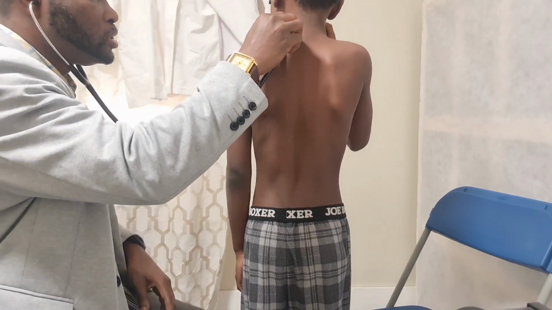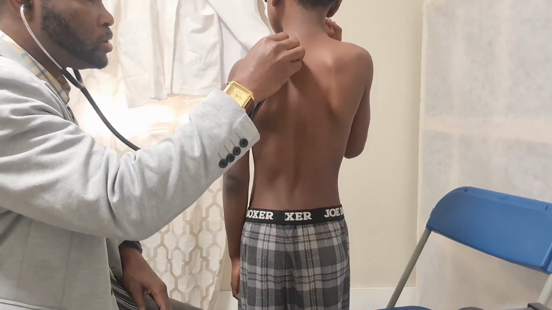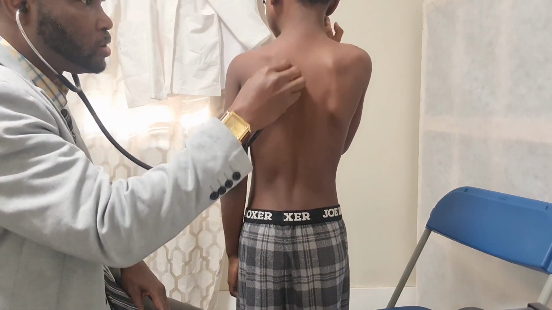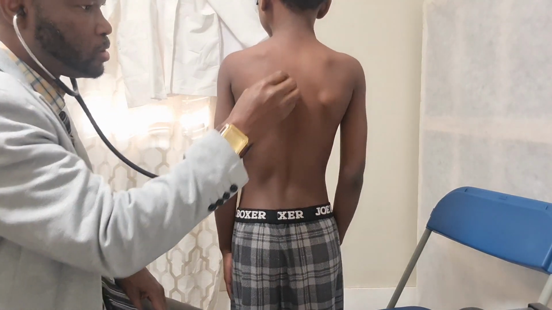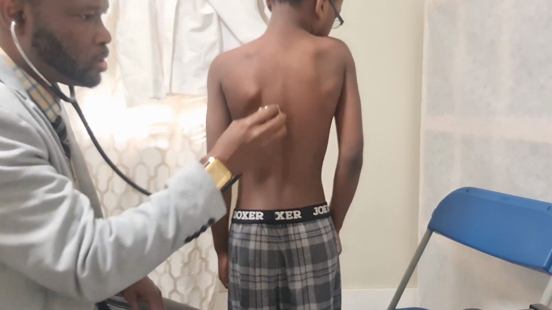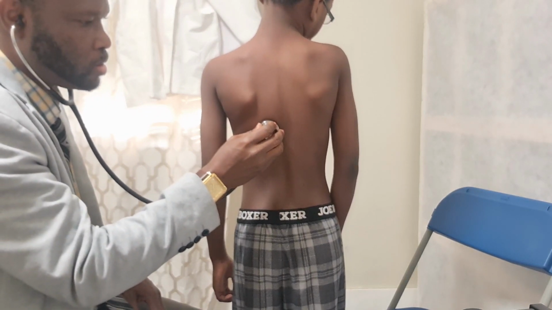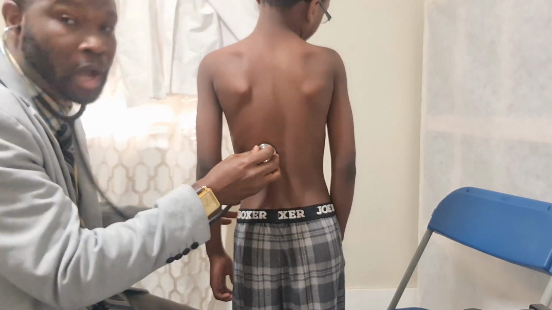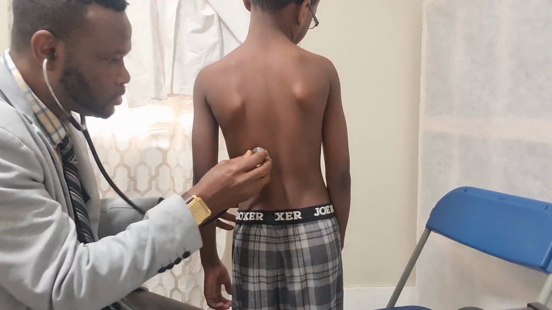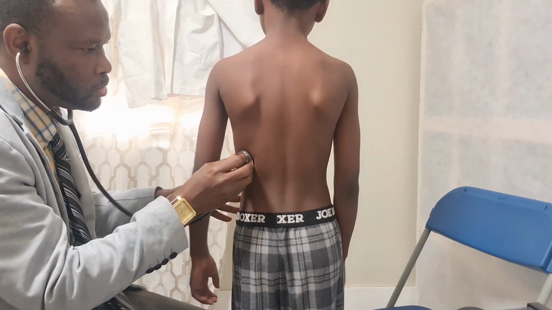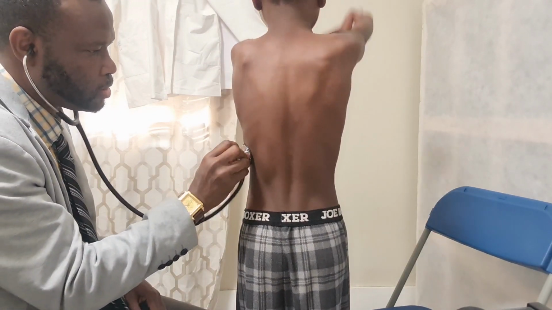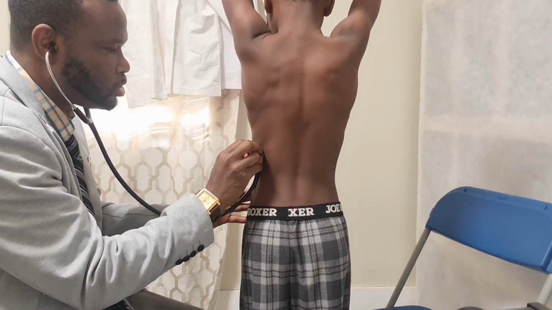In and out. Very good. And I'm going to the lateral aspect now. Pick up your hand. In and out.